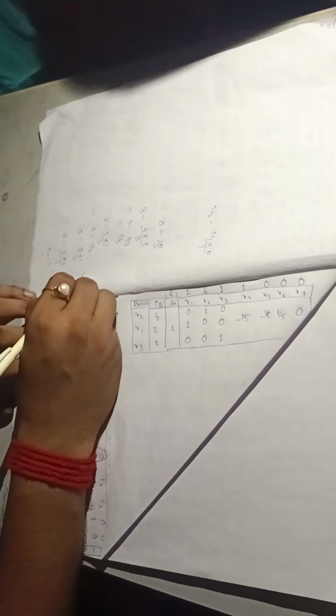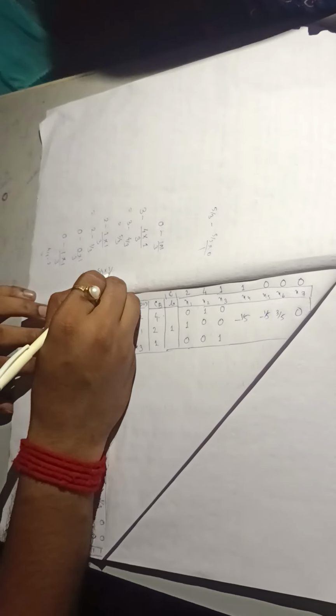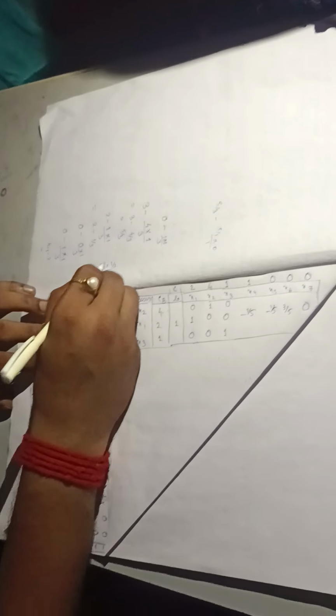If you look here, 4 by 3 was the old value. 4 by 3 minus the corresponding row value, which is 5 by 3, times the corresponding column value, 1 by 3, divided by 5 by 3. These two get cancelled, so simply it will become 4 by 3 minus 1 by 3, that gives me 1. So the value is 1. Understand?